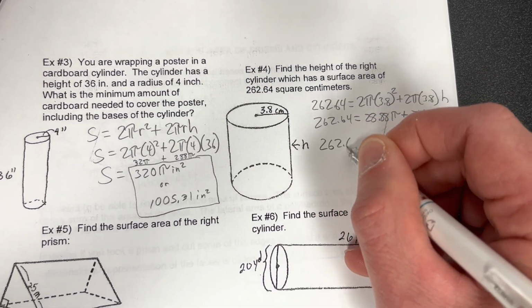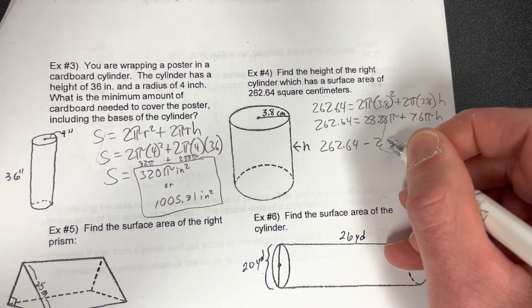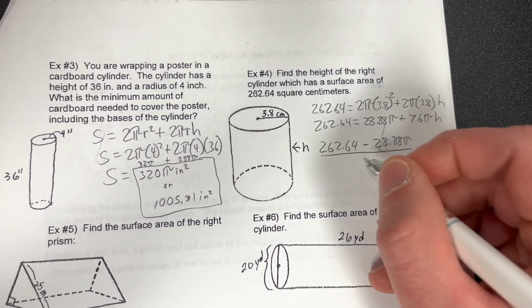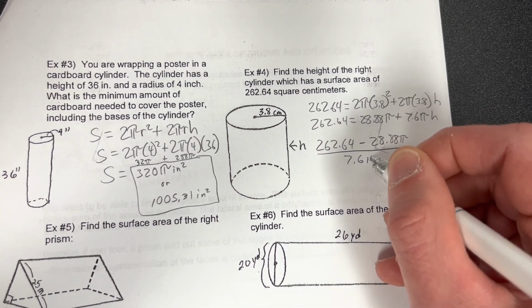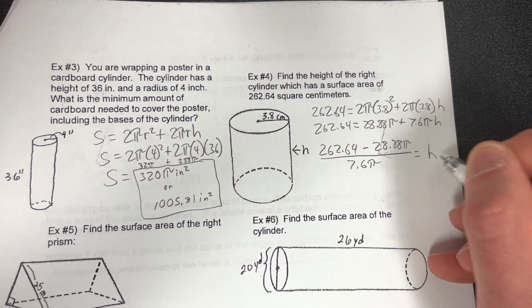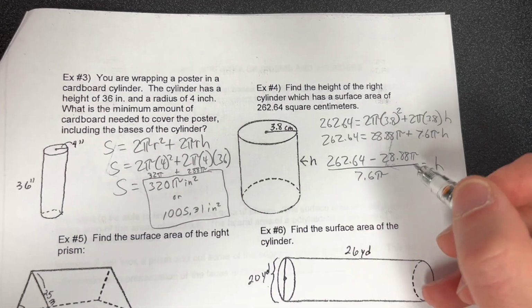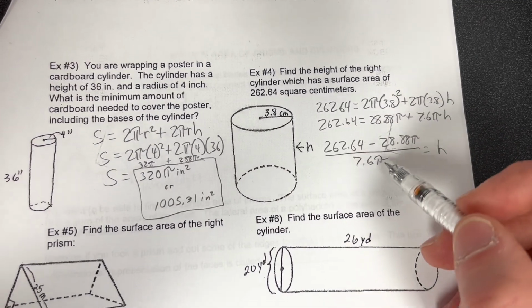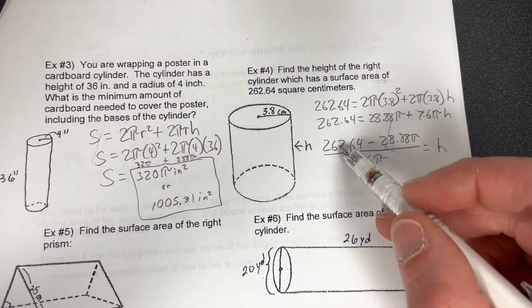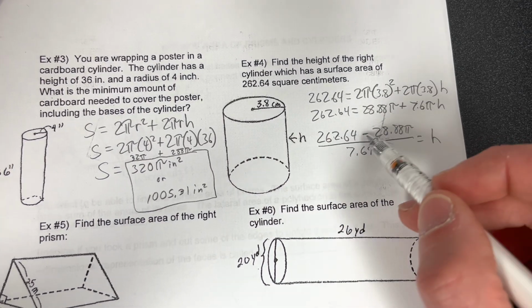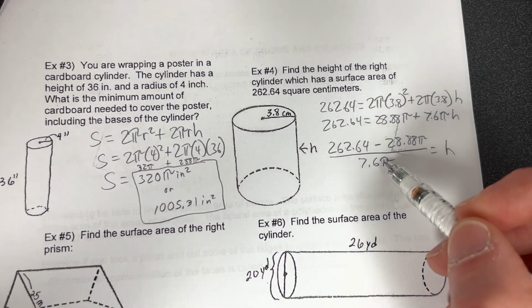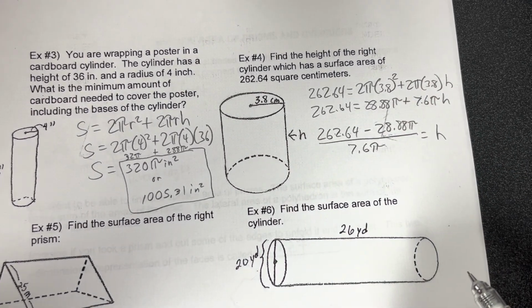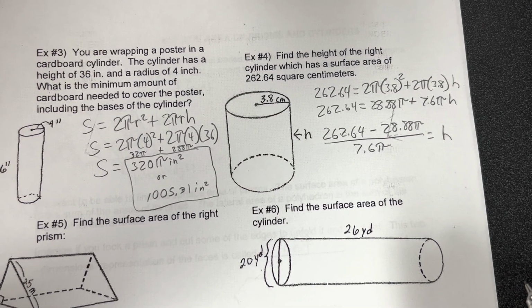So it'll be 262.64 minus 28.88 pi, divided by 7.6 pi. If you want to know a common mistake here, a common mistake is to see these pi's and think, oh my gosh, those pi's just cancel out. That is wrong. If you were to divide them here, you would also have to divide it here, because you're distributing your division when there's addition or subtraction. You're not able to distribute dividing by pi to both of them nicely. So don't do that. Don't cross the pi's out. That's not what happens here.